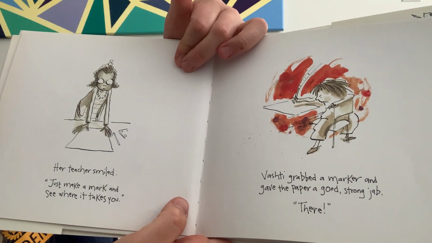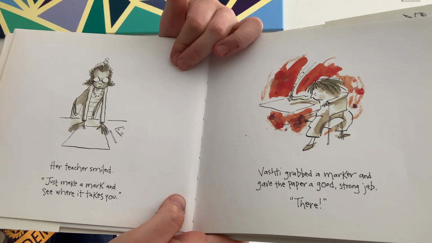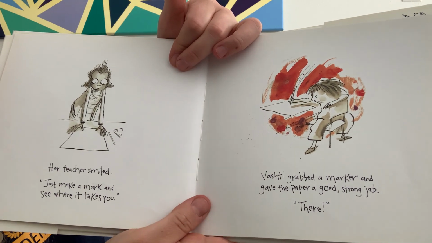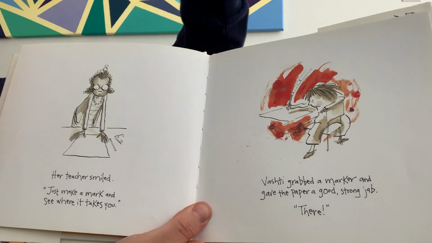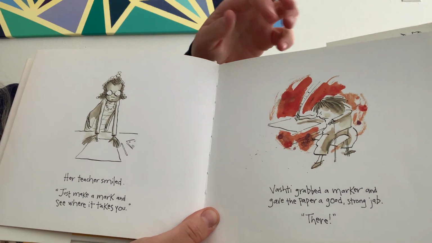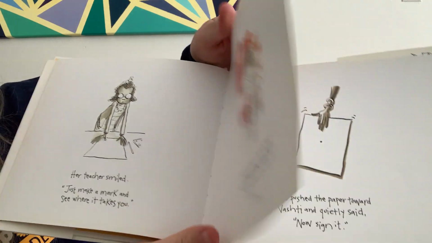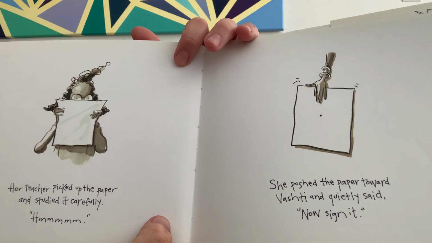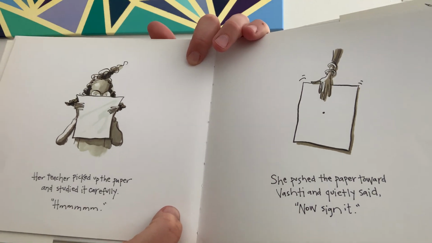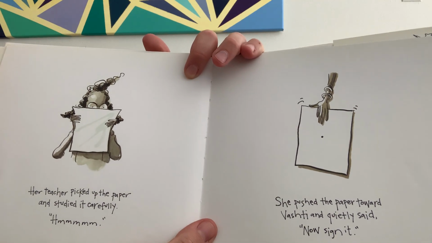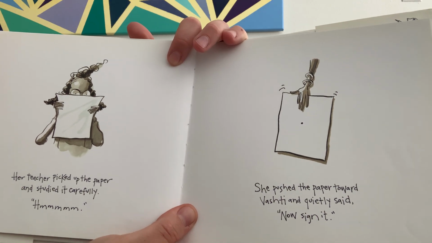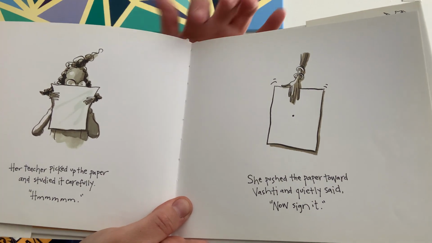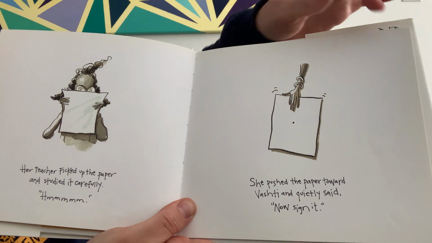Her teacher smiled. Just make a mark and see where it takes you. Vashti grabbed the marker and gave the paper a good strong jab. There. Her teacher picked up the paper and studied it carefully. She pushed the paper towards Vashti and said, now sign it.